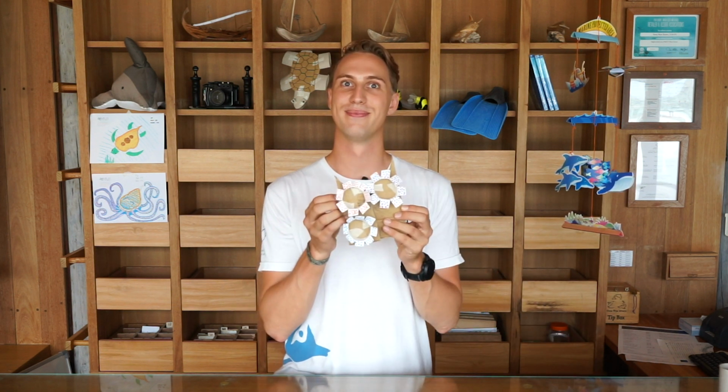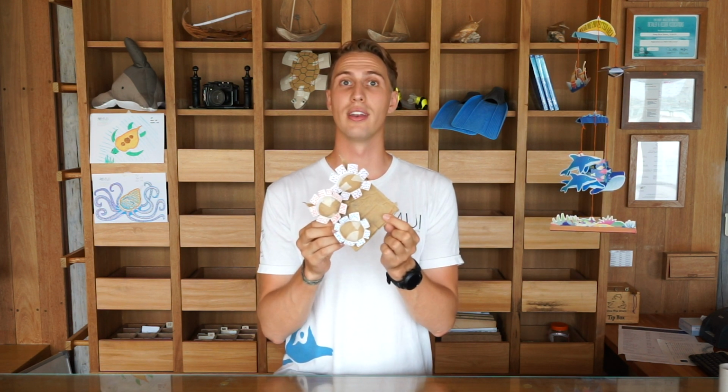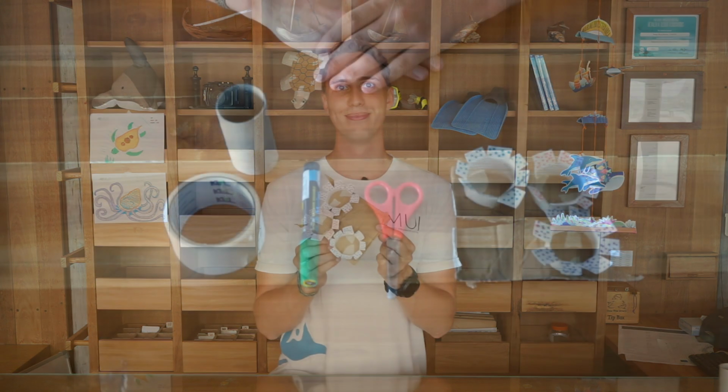Now it's time to make our own coral colony. So we'll be crafting these out of everyday recycled materials you might find around in your home. Here's an example that I made. So far I have 3 coral polyps, but there's space for a 4th one. Let's go make that now.